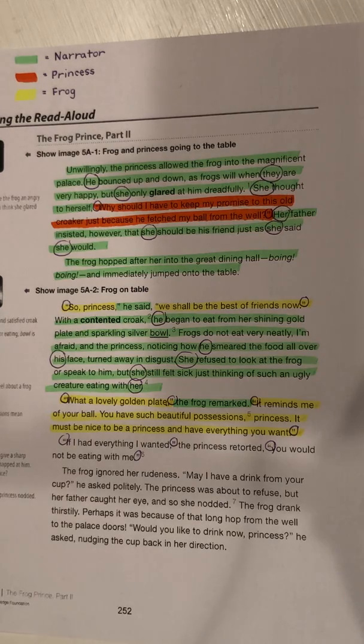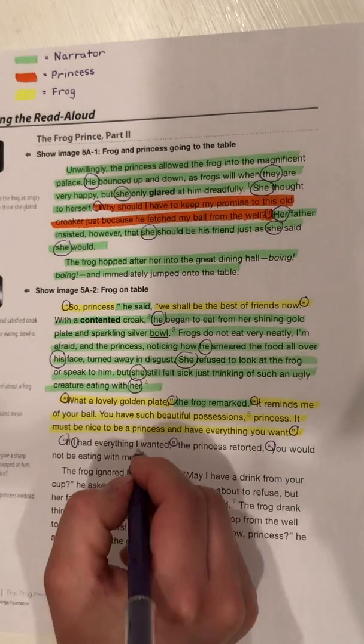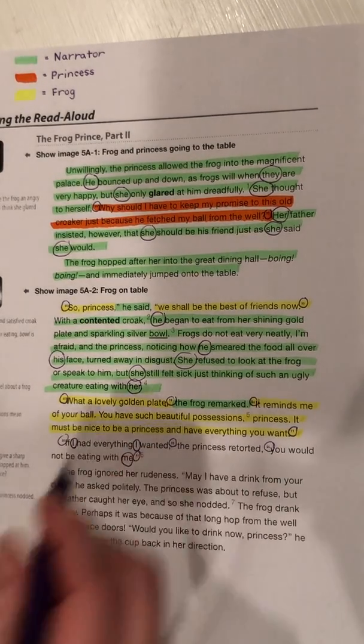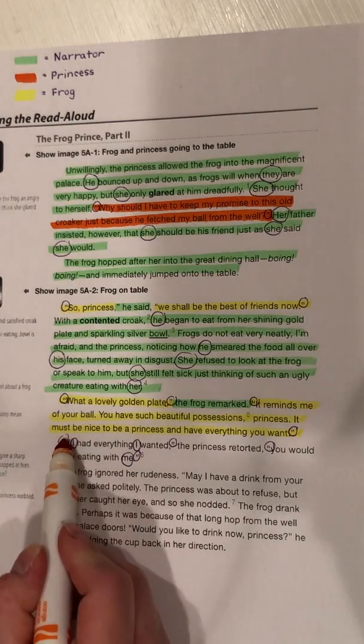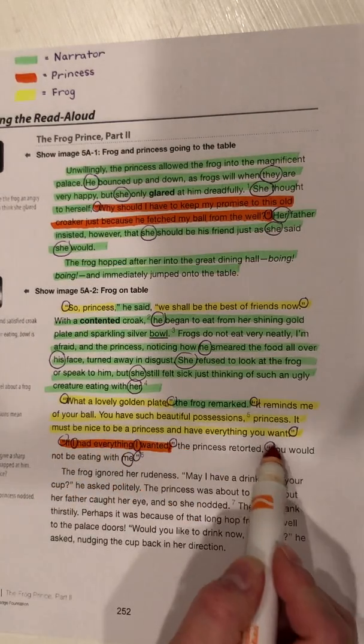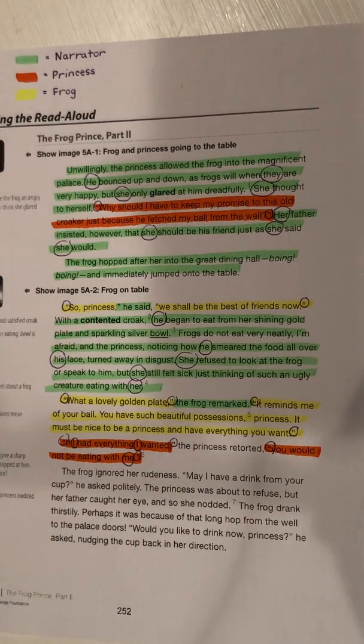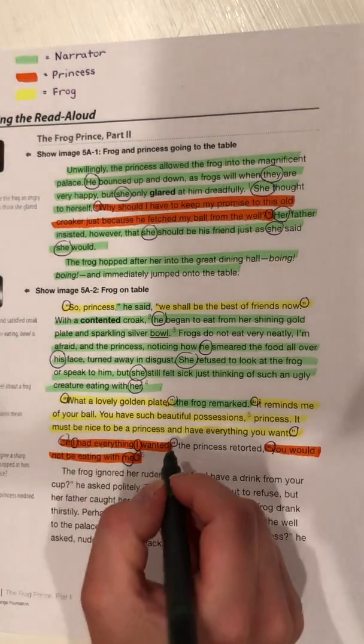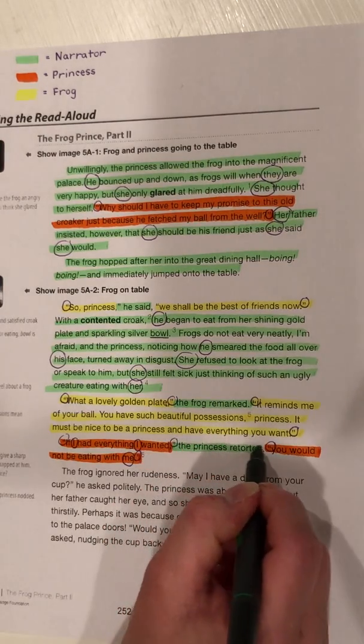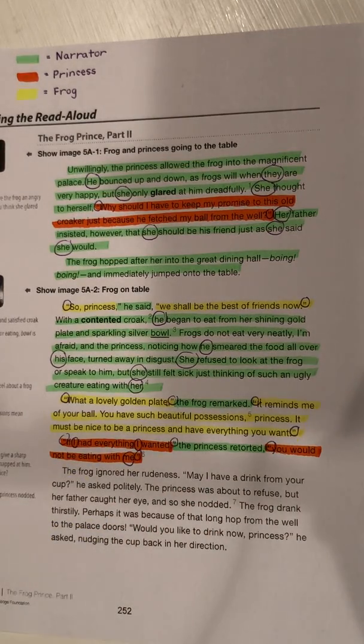So who is saying this part? That's right, it's the princess. And we have a couple clue words, I, me. So we know that somebody is talking about themselves. And it's the princess. Again, I left this little part here for the narrator. The narrator is telling me the princess is the one saying that.